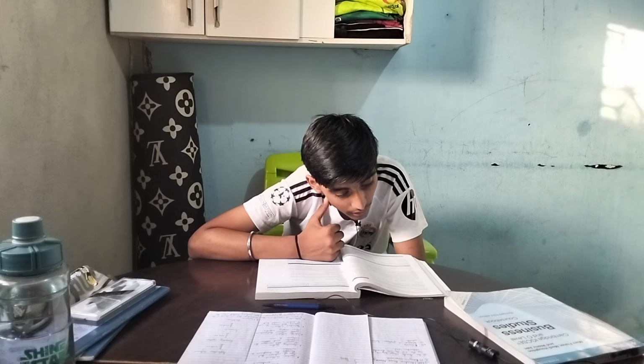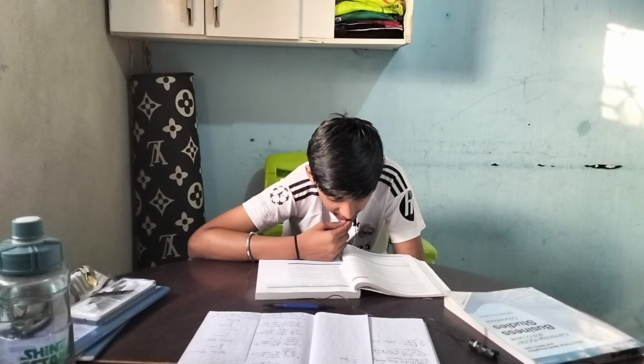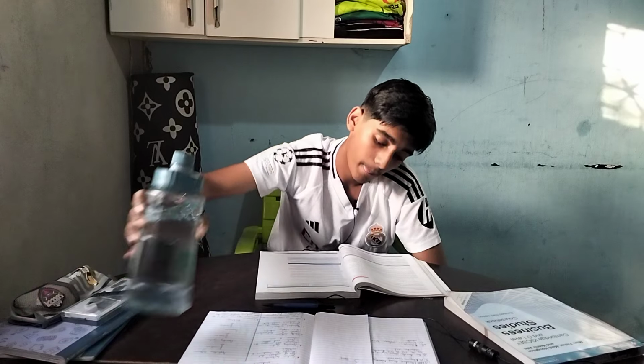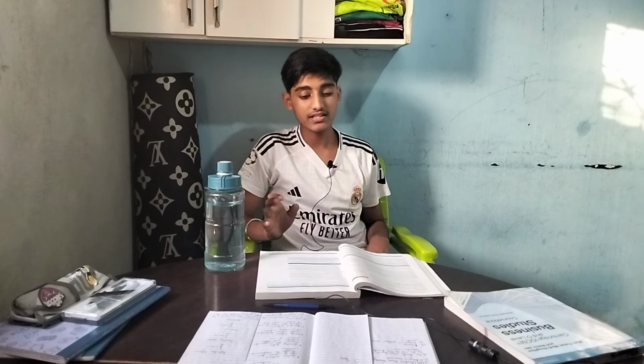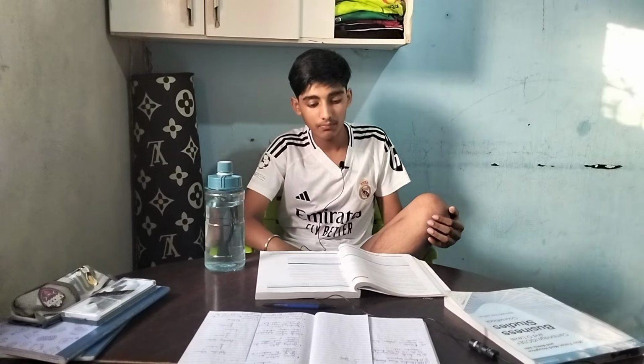Now we are going to talk about translators. There are three main types of translator: the assembler, the interpreter, and the compiler. The assembler converts assembly language into machine code.